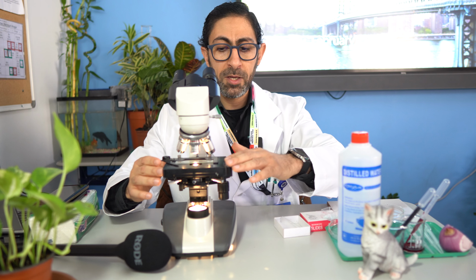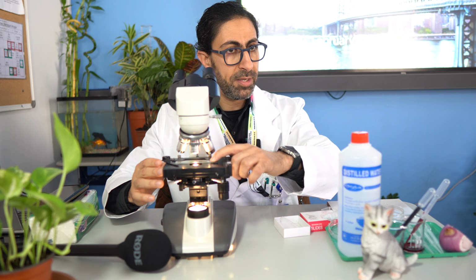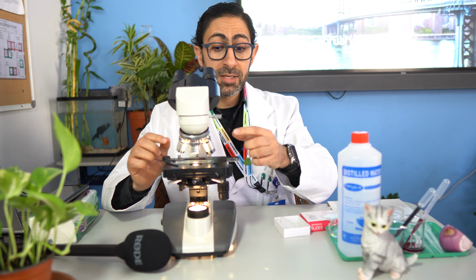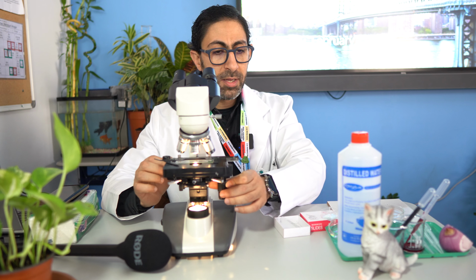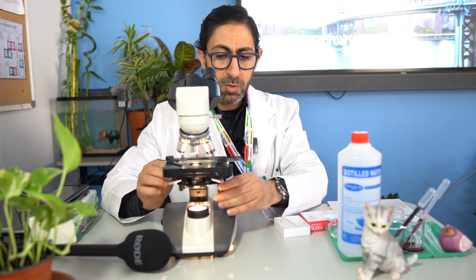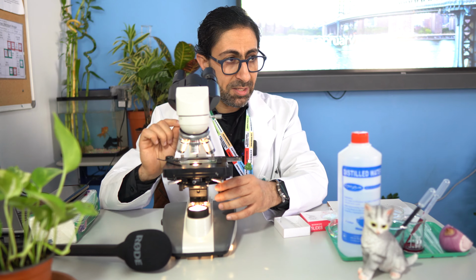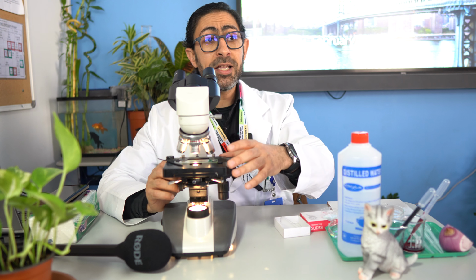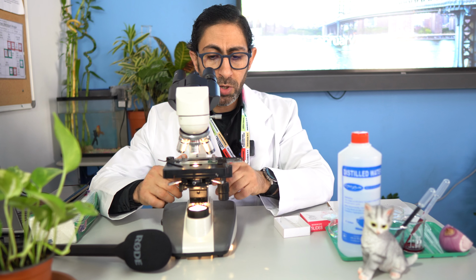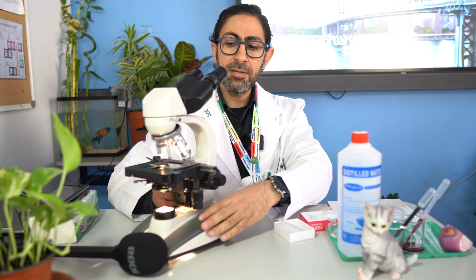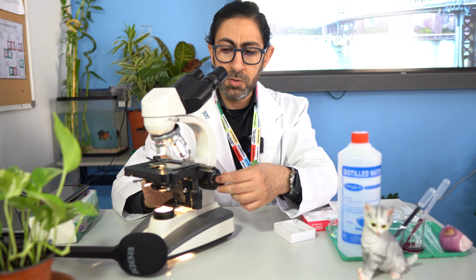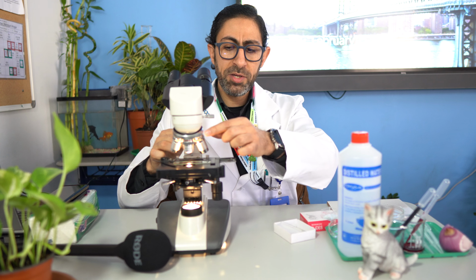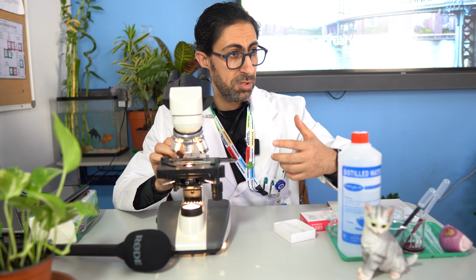Afterward, we have the stage in which we place the slide. The slide is secured by a stage clip. The stage itself can move forward and backward using those handles, even to the specimen on the slide. The slide can move to the right and to the left using a handle as well. The stage can move up and down using the coarse adjustment, and you can manipulate the resolution using the fine adjustment. Afterward, we have the nose piece, in which there are the different objective lenses.